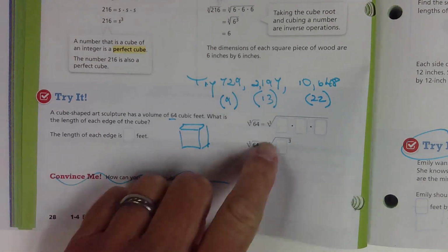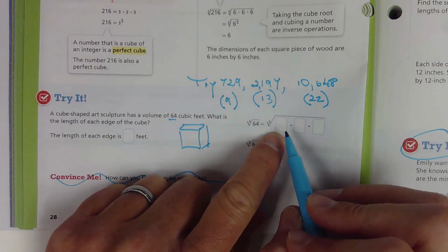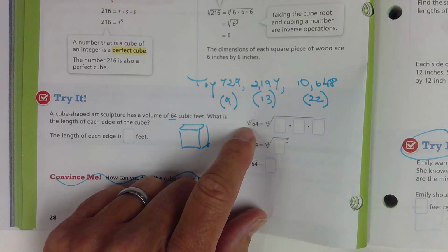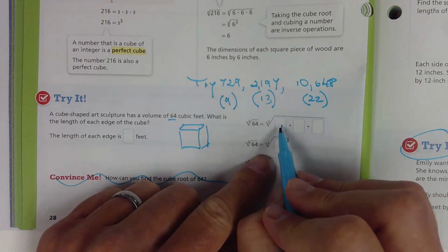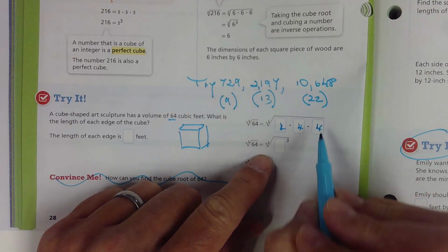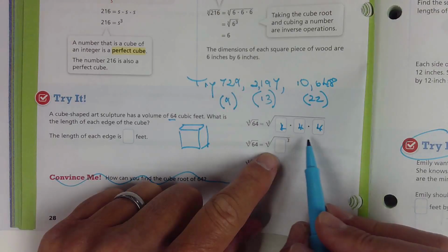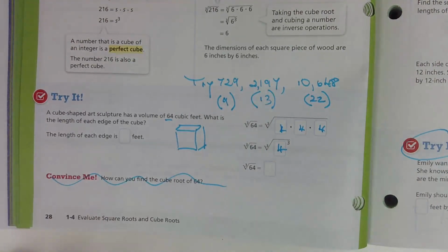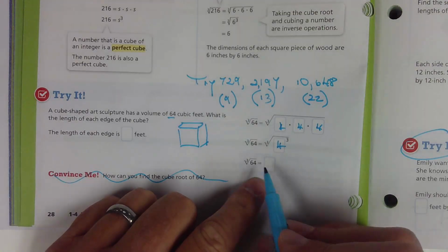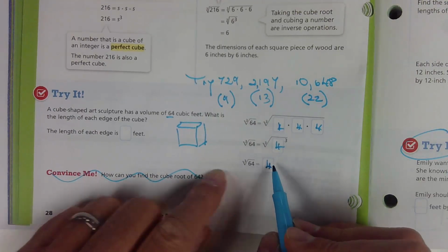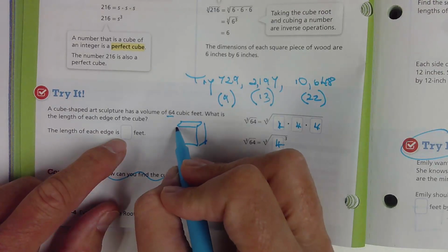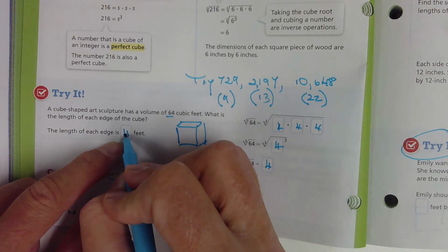What is the length? Well, actually, let's just go over here. So what times what times what equals 64? Yeah, Mr. Rowland. 4. 4 times 4 times 4 is 64. 4 cubed is the same as 4 times 4 times 4. The cube root of 64 is 4. And the length of each one of these sides is 4 feet.